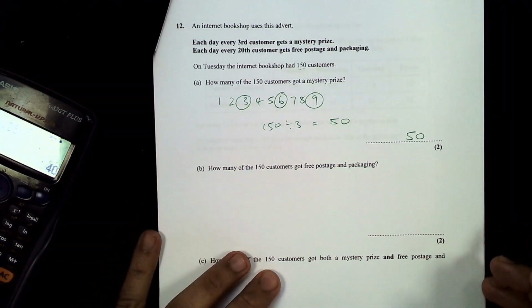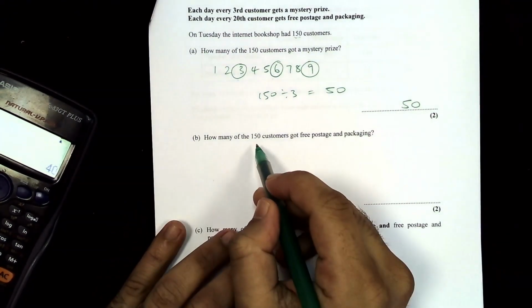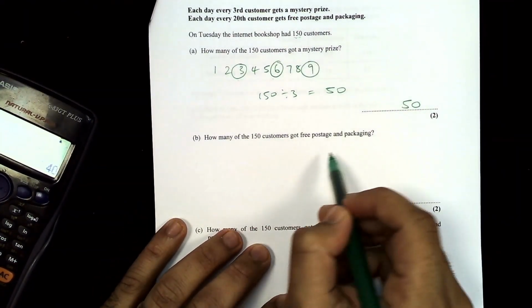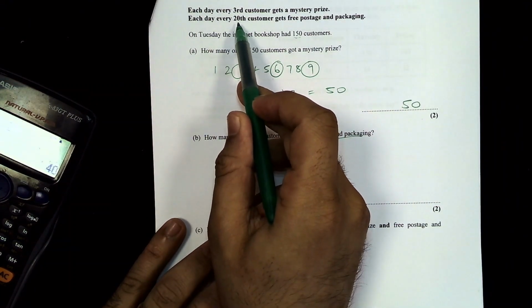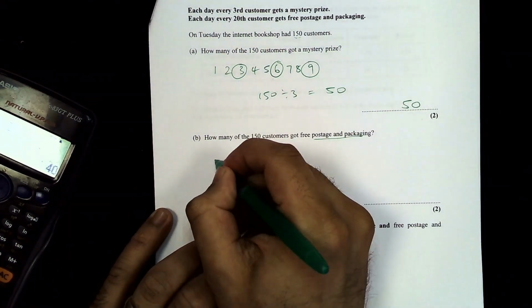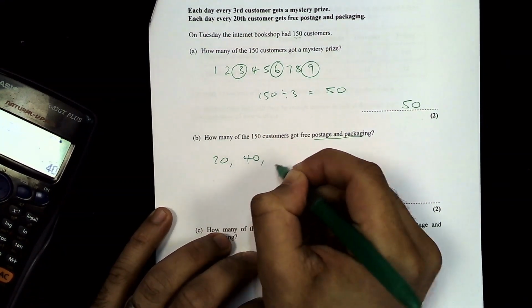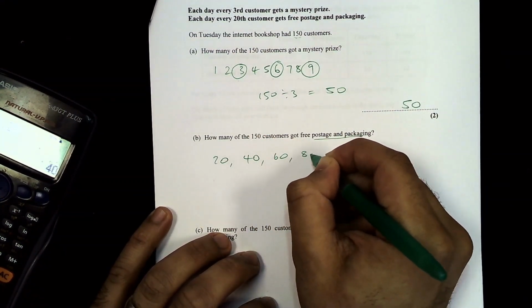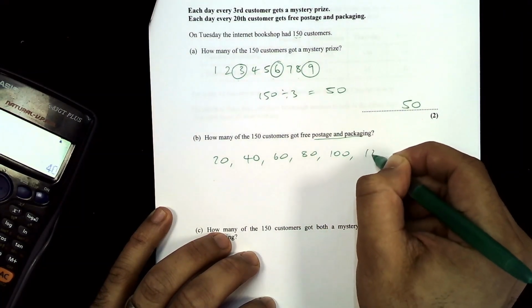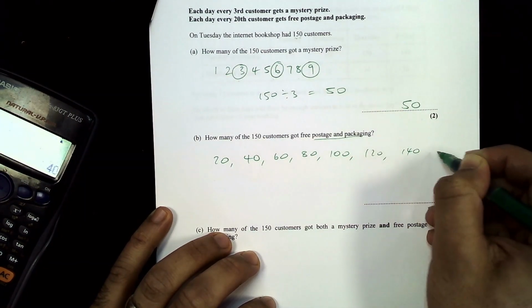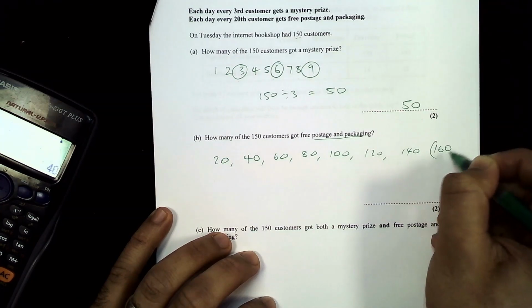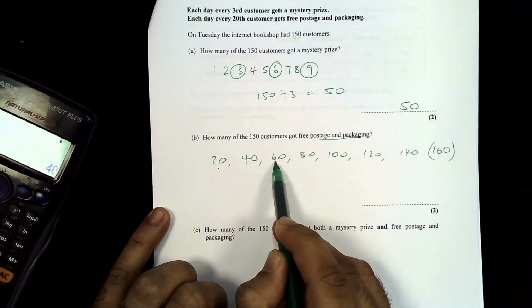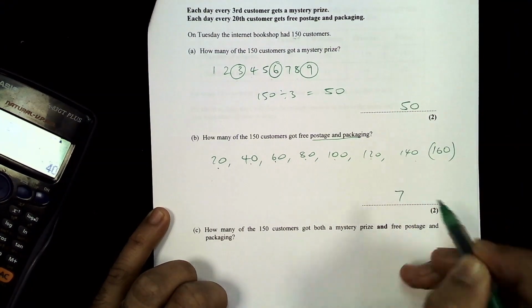Congratulations. Part B. How many of the 150 customers got free postage and packaging? Now that is probably worth a bit more money, so that's why they've made it a bit more rare. The 20th customer gets it. The 40th customer gets it. The 60th, 80th, 100th, 120th, 140th, and then after that will be the 160th, but they didn't get 160, so I'm going to put that in brackets. So how many? 1, 2, 3, 4, 5, 6, 7. 7 customers.